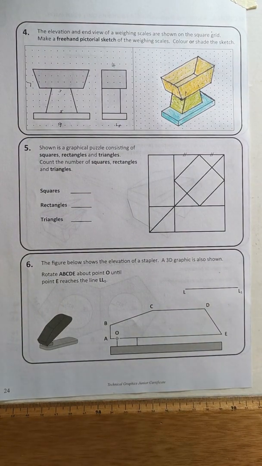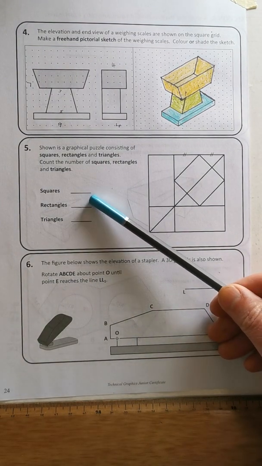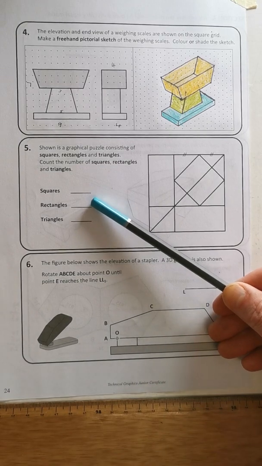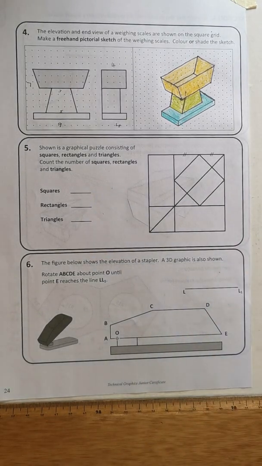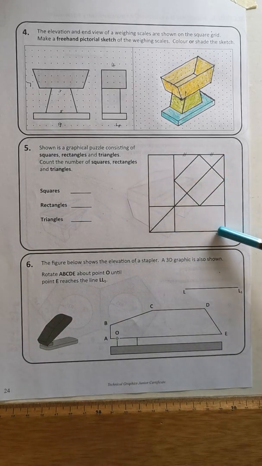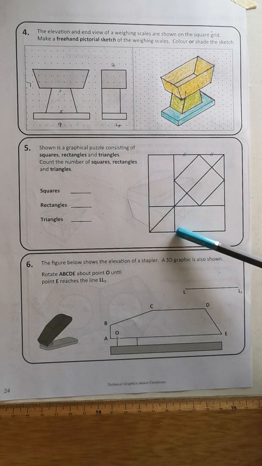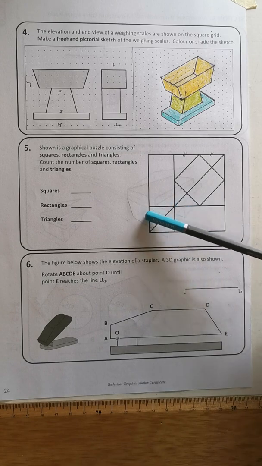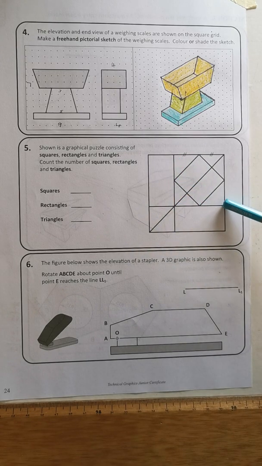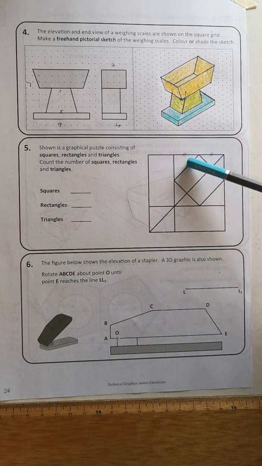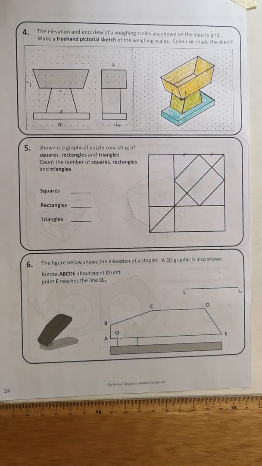Now the next question here then is, how many squares is in this section here? So just running through it there for squares. Well, first of all, the outside is a square, so that's 1. And this here is a square, the small one here, 2. And that there is a square, 3. And here you've got diagonally a square there. So that's 4 squares.